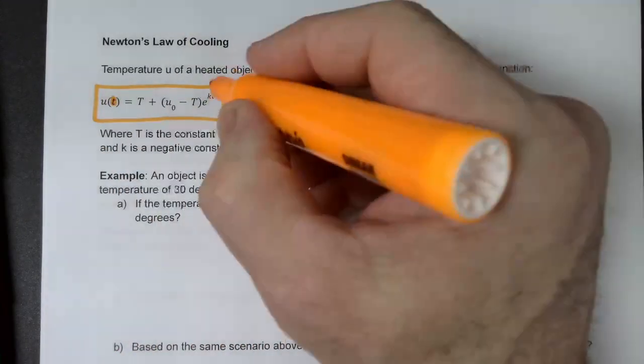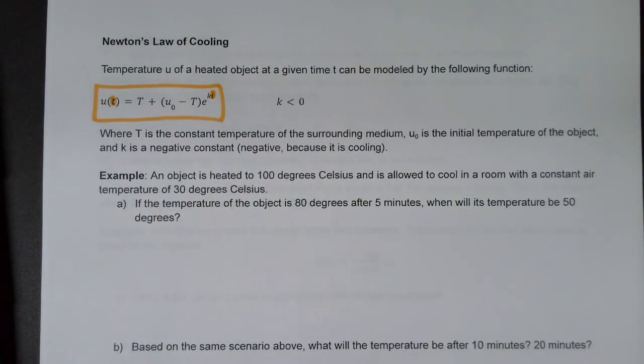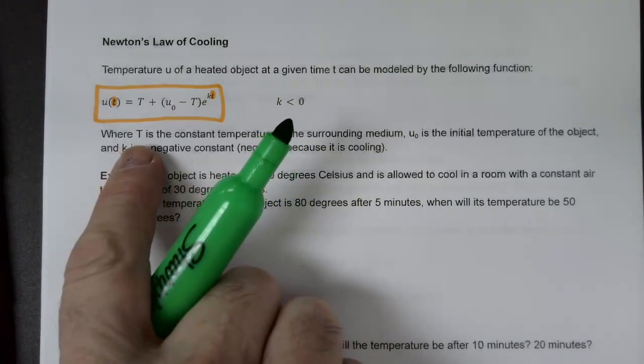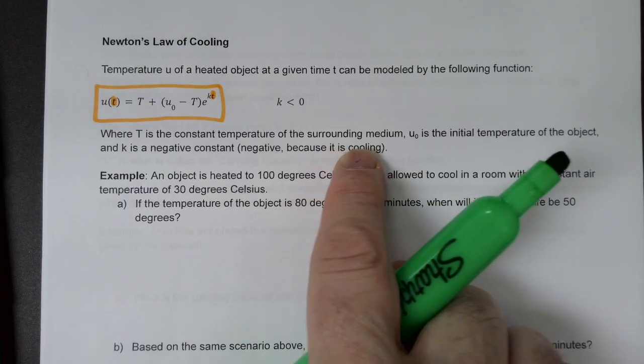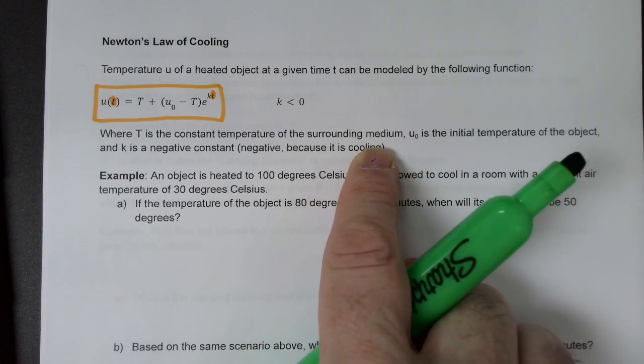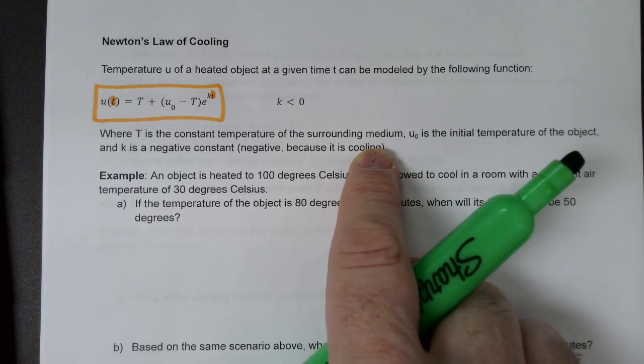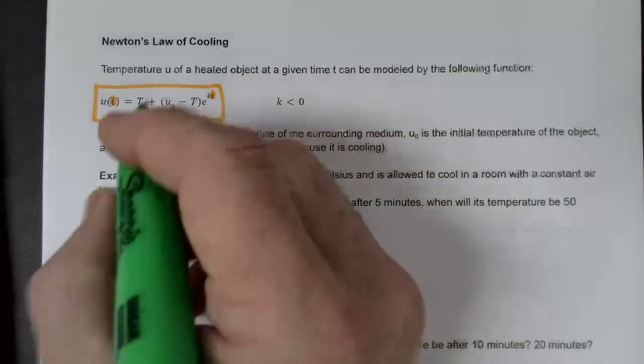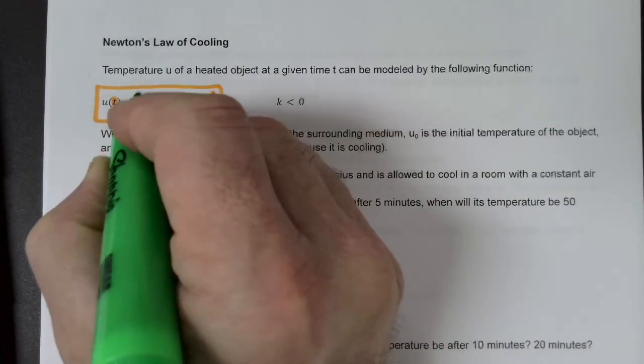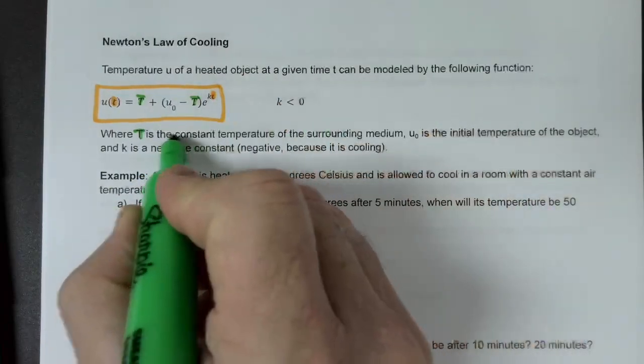That independent variable actually is right over here in the exponent, and we have that weird number e in here also. So here's what it is. What we assume is T is the constant temperature of the surrounding medium. Okay, so it could be just taken out and put in room temperature. It could be in a refrigerator. It could be in a heater. It could be in a water bath. So what is assumed on this is that temperature T is constant.